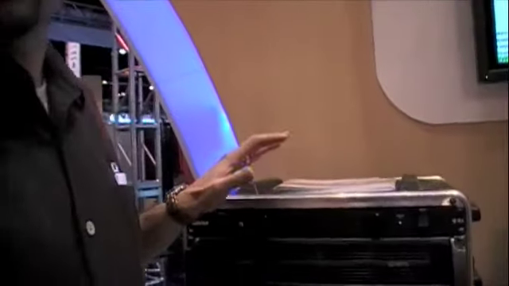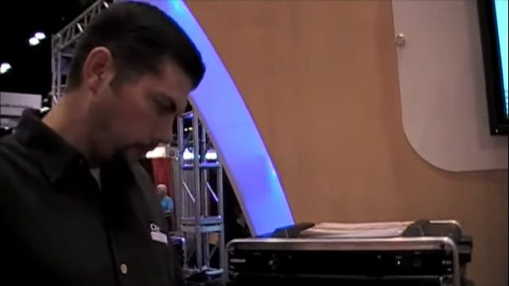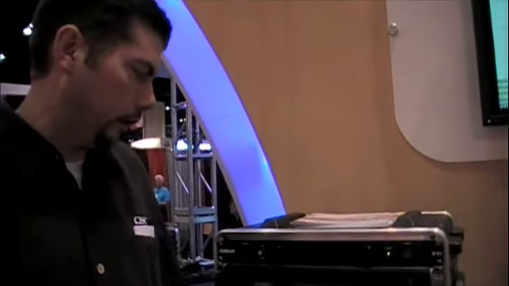QSys is a centralized architecture DSP and integrated platform. That means all the elements of the system are brought into a single software interface, everything from the output of the microphones all the way to the output of the loudspeakers. And we'll talk about each of those elements in turn.